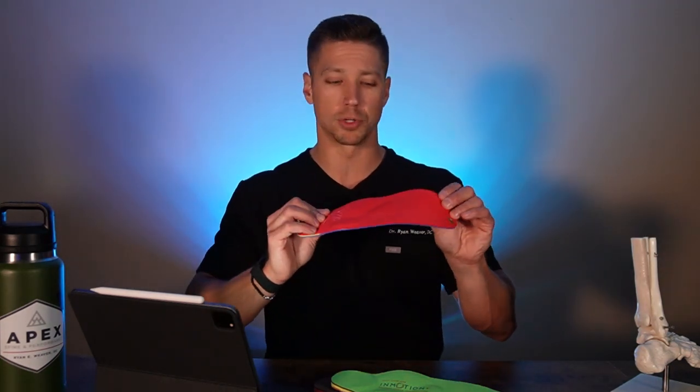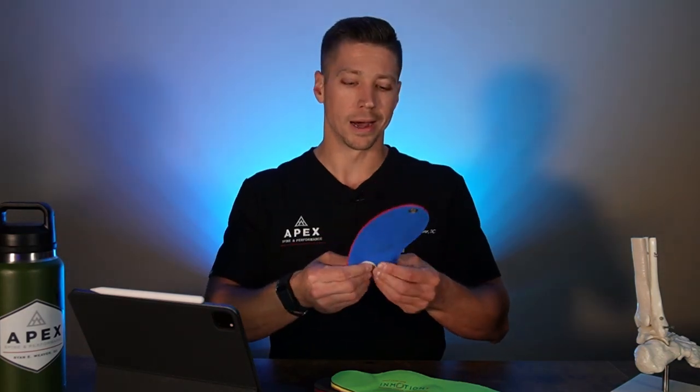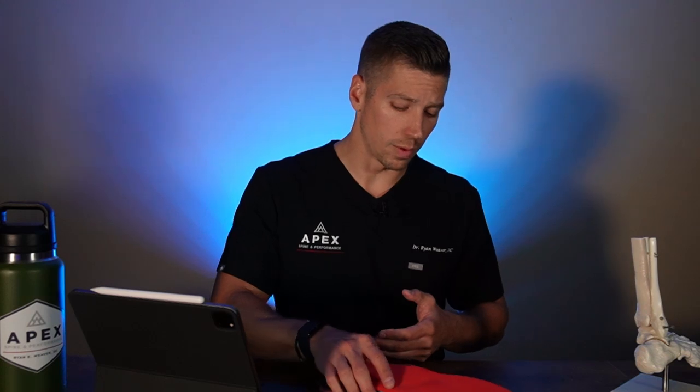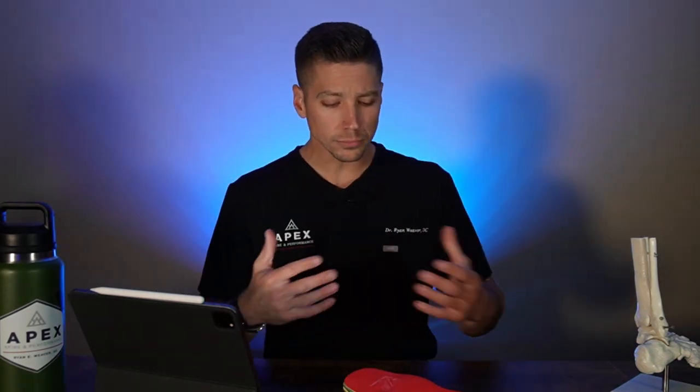You'll see that I can pretty much bend this all the way through here. It almost would remind you of an insole that comes in your shoe, except for the padding that supports the normal arches of the foot. So how we handle this in our office is we do a 3D foot scan, so we know how much pressure and where the pressure is being placed on the foot. We just don't immediately go right to ordering orthotics.